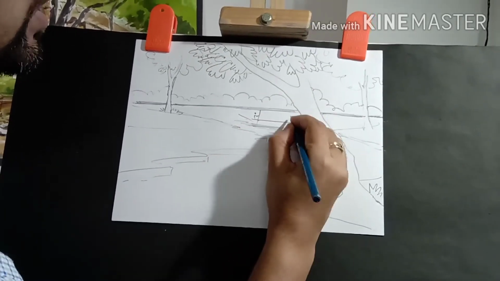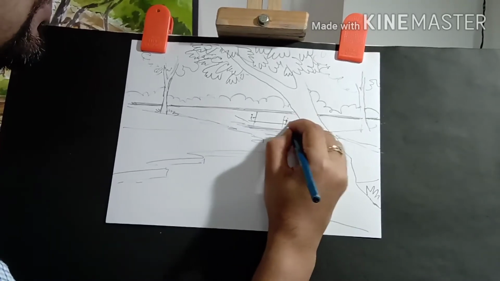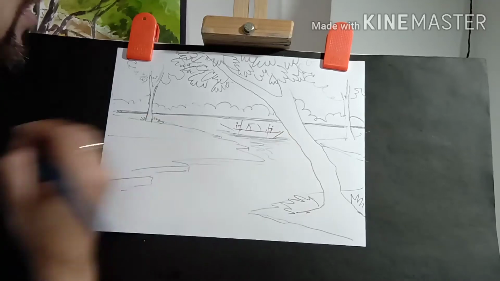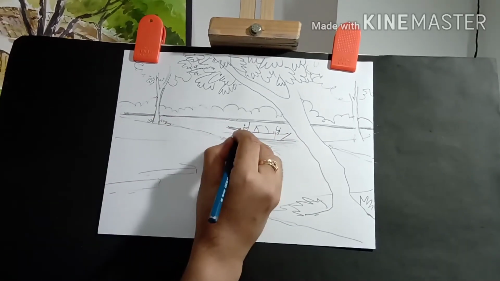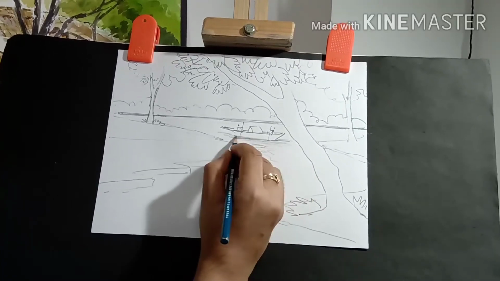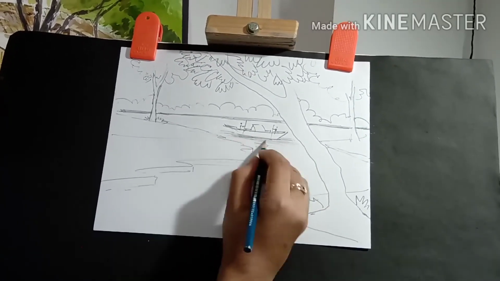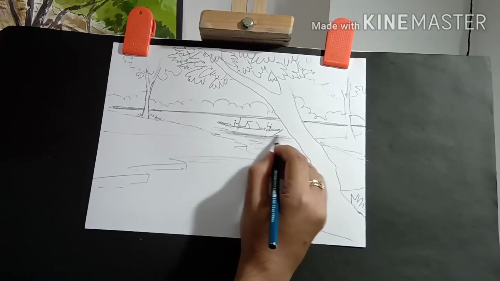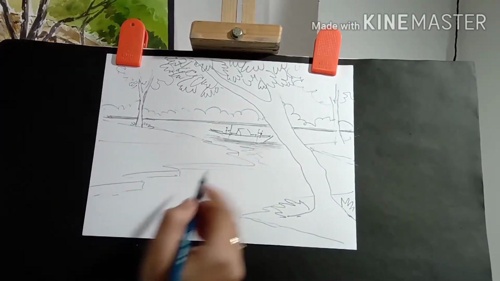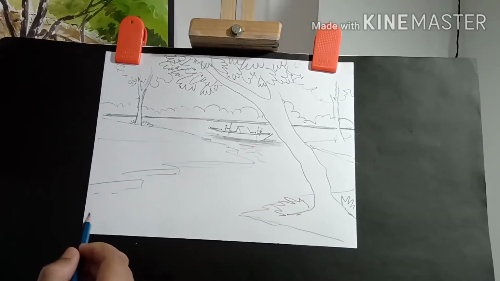Okay, one or two human figures we can also create on it. Now in this picture we can see this boat is floating on the river, and we can see some lines already created on the water. So this is called baseline.